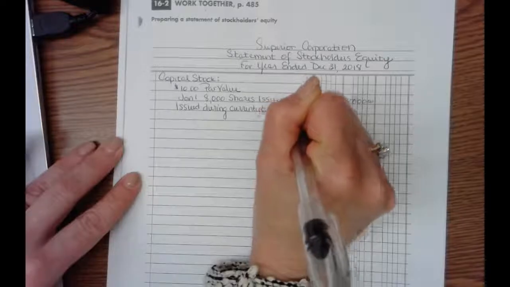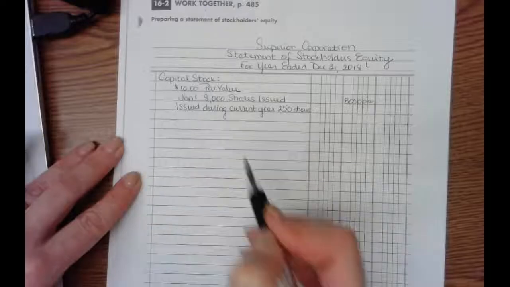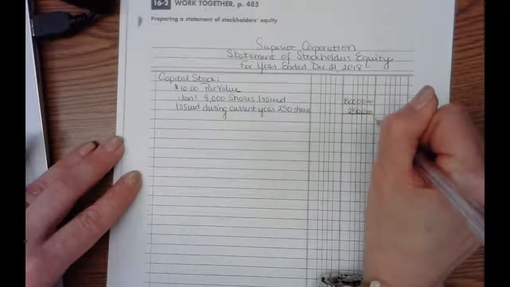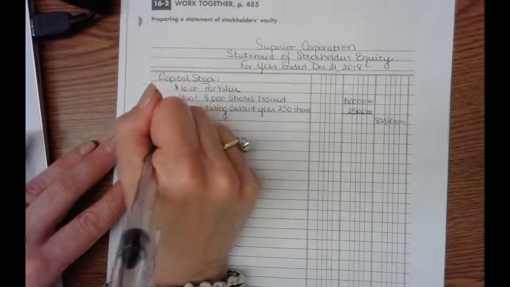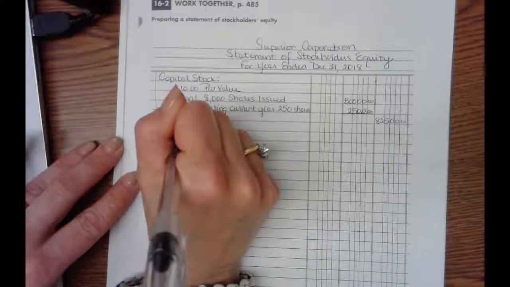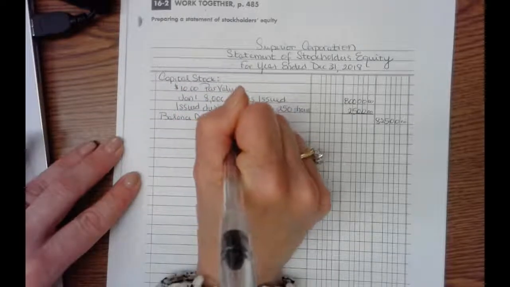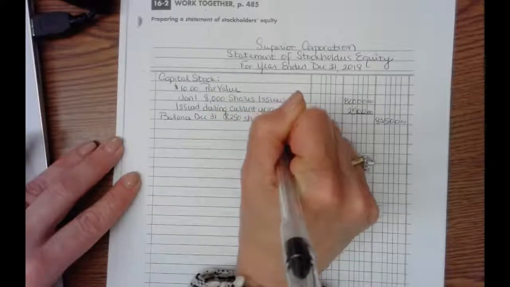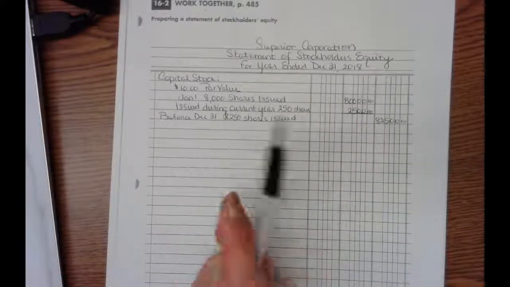Next, we're going to write issued during current year. And the problem says 250 shares. So 250 times $10 is 2,500. We're going to add those together and get 82,500. And we are going to call this the balance on December 31st, 8,250 shares issued. That takes care of our very first section.